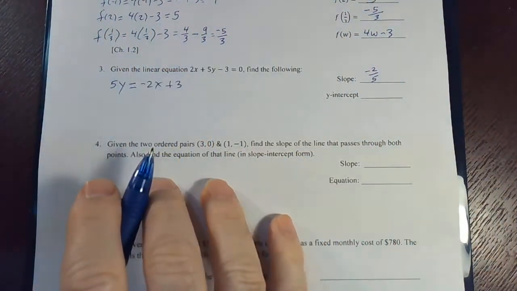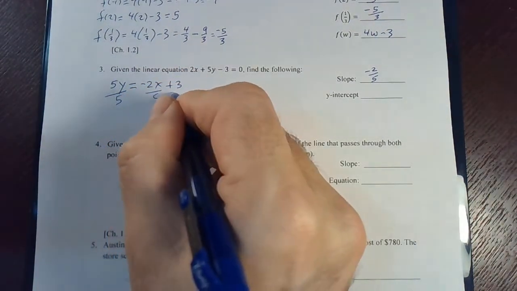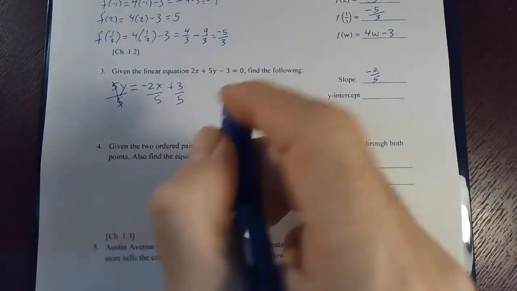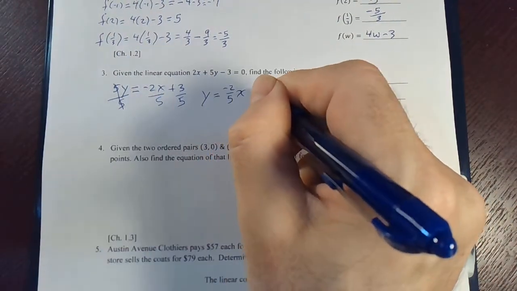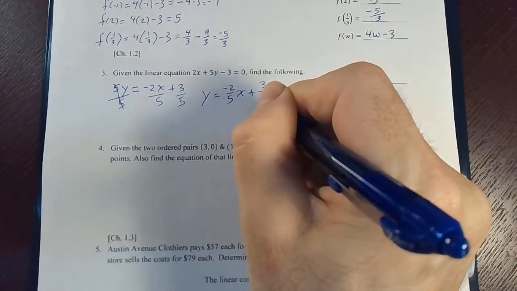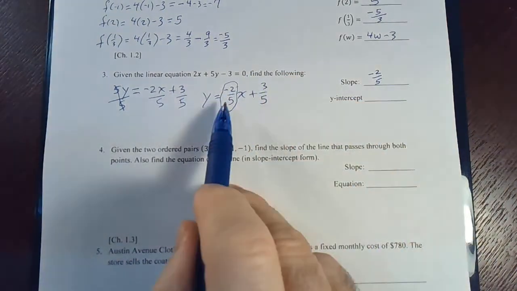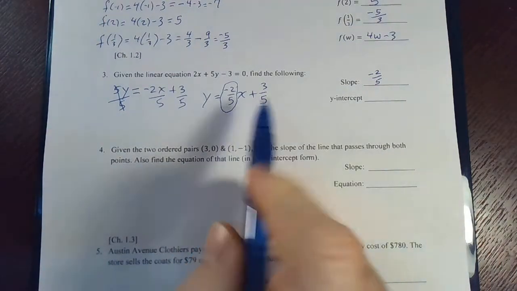And then we divide the whole equation by 5, which means term by term, we get this. So now we have y equals negative 2/5 x plus 3/5. So as we already knew because of the shortcut, the slope is negative 2/5. Now we know the y-intercept is 3/5.